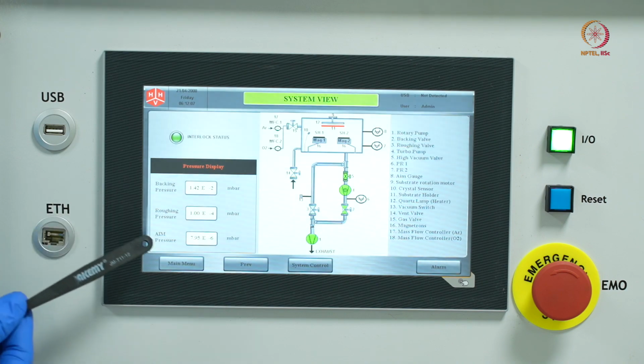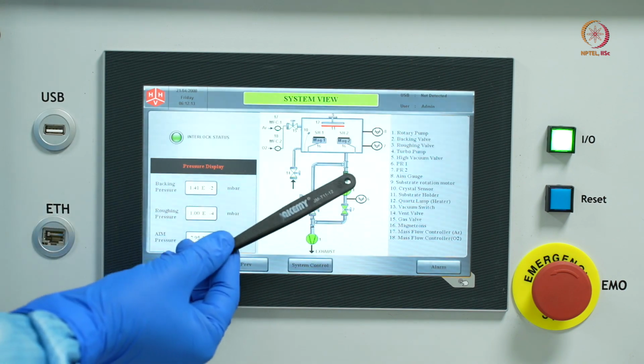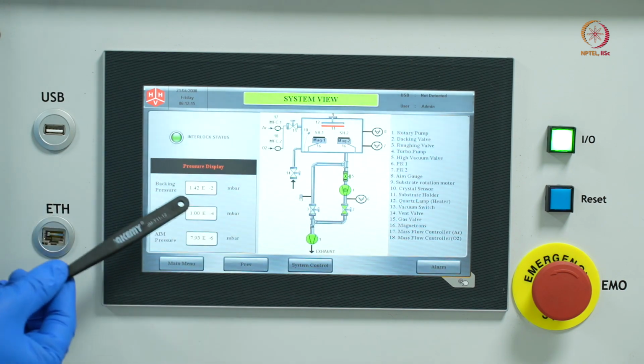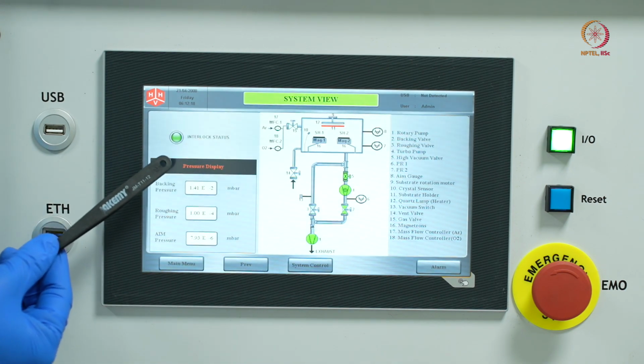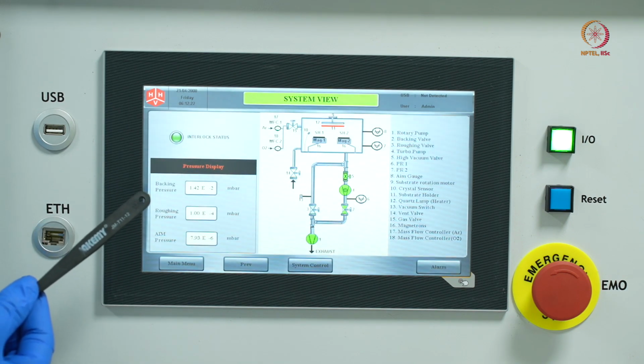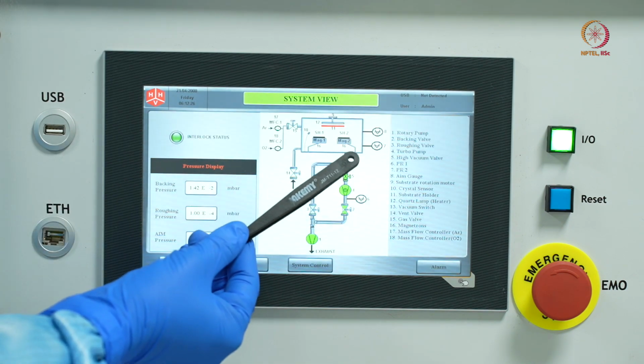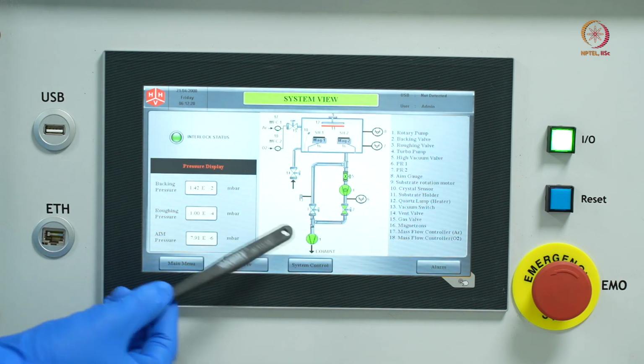So what happens is, when we start the cycling process or the evacuation process, these two valves will be closed, and the entire pressure will be reduced from atmospheric pressure, that is 10 to the power 3 millibars, to 10 to the power minus 3 millibars through this line using the roughing pump.